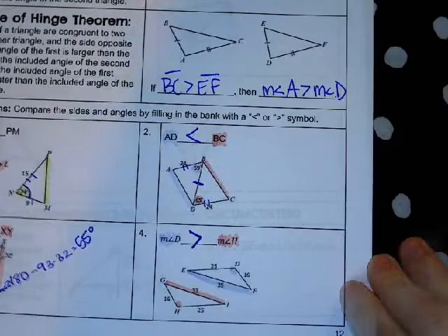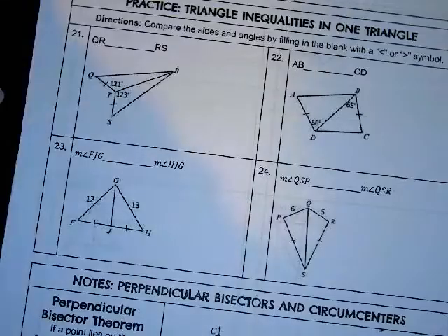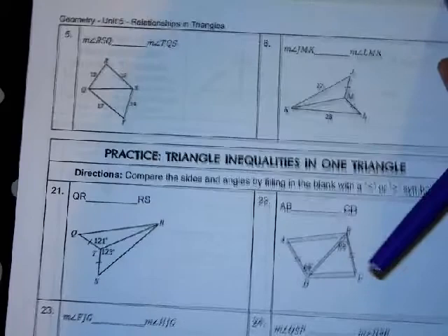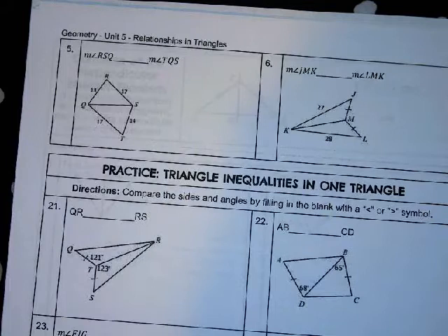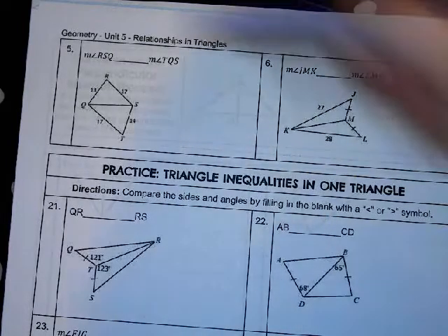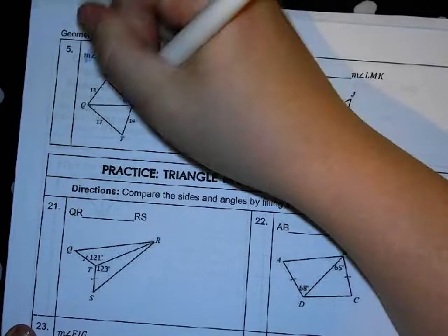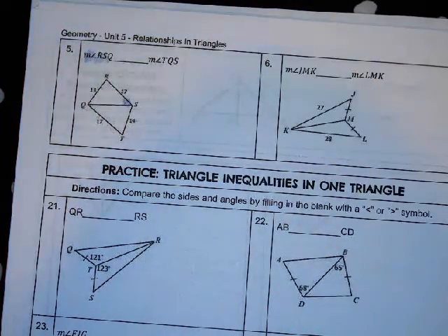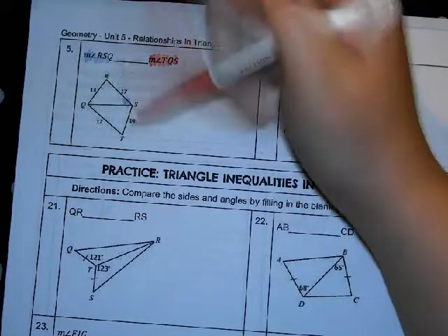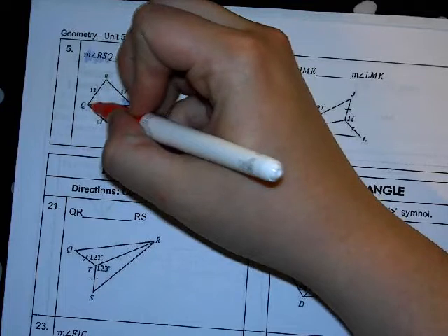Okay, we're going to try 2 more. So here, I'm looking for angle RSQ. When I do this, I'm going to trace around, and whatever angle is my vertex is where I'm going to put my color. So once again, I'm going to start with blue for RSQ, and my vertex is here at S. For angle TQS, my vertex is Q, so I'm going to put my red at Q.